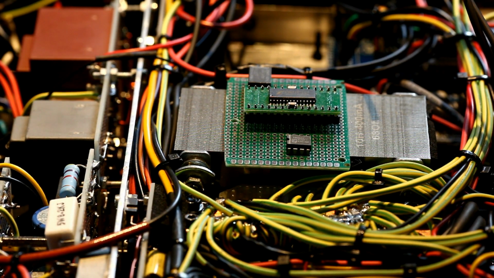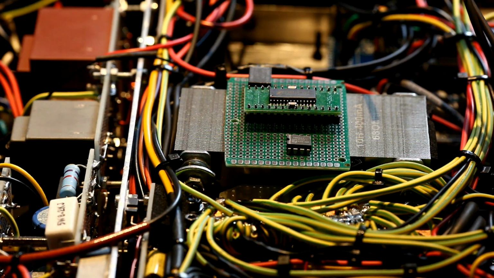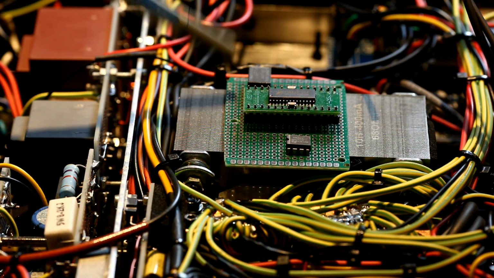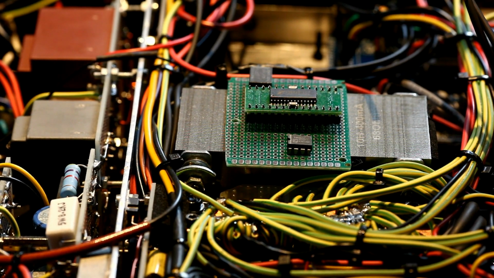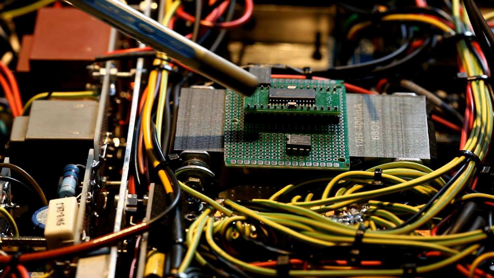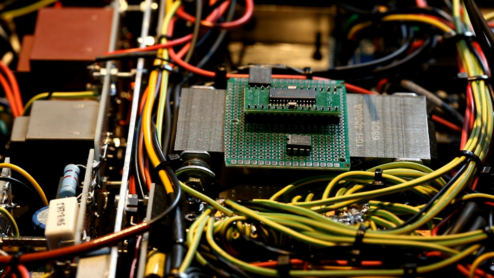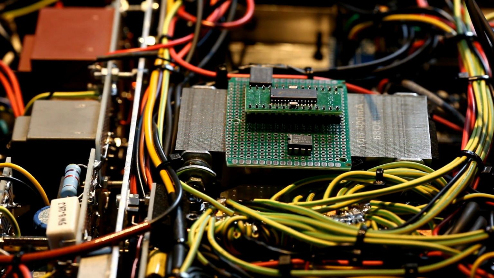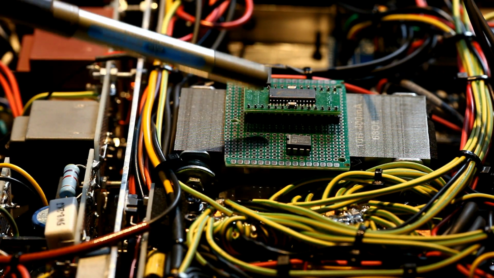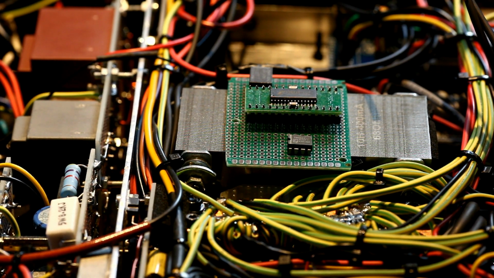So the signal coming from either coaxial input or optical input is fed here. This relay is the one which allows the user to select between the optical input and the coaxial input. Then the signal is fed here. This is a digital receiver chip. In this case it's a CS8414 receiver chip.